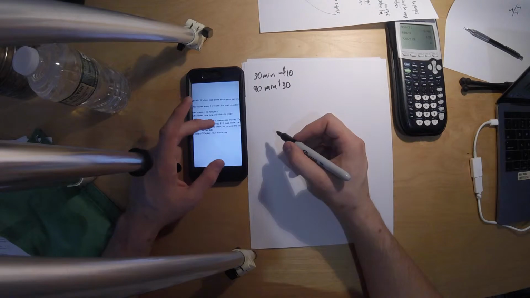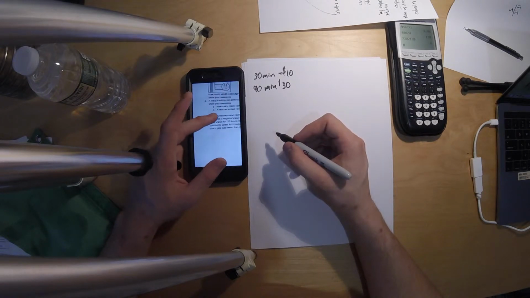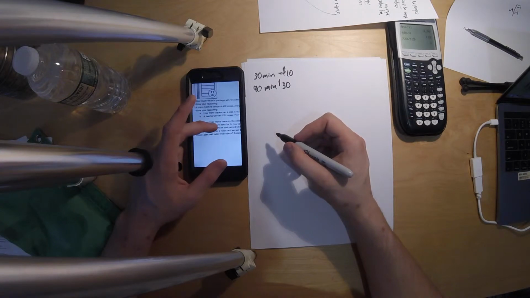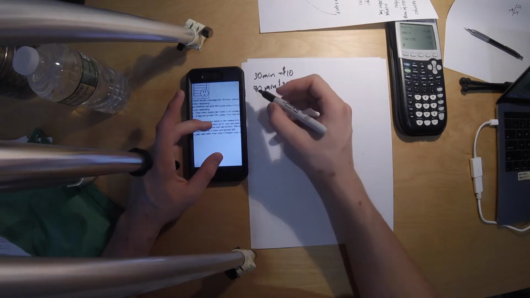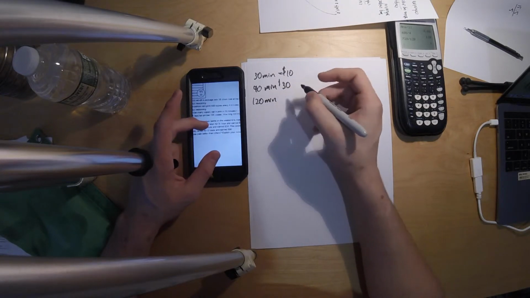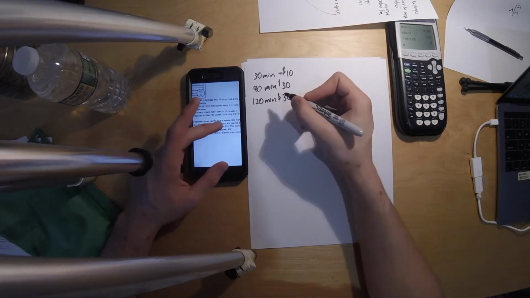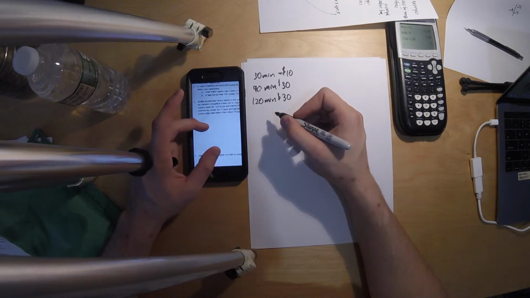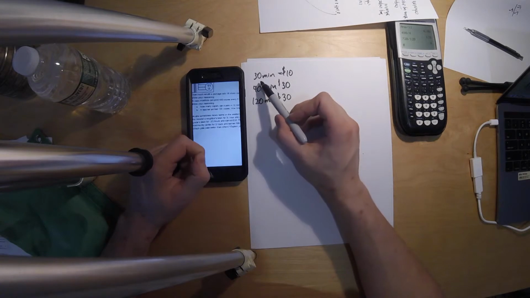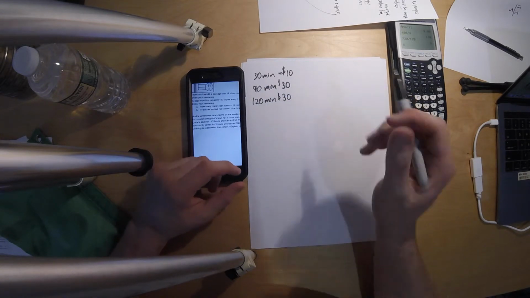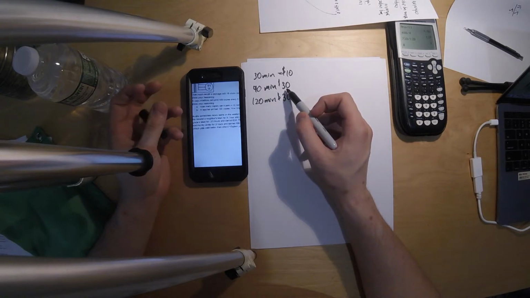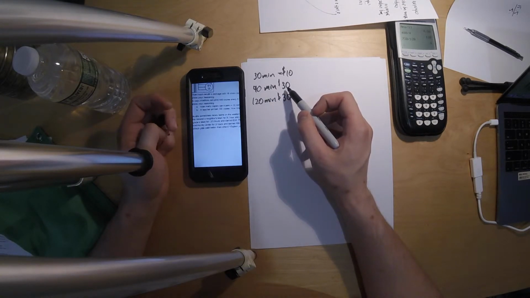This week, he mowed the lawn of a community center for 2 hours, that's 120 minutes, and he also earned $30. Which job paid better than the others? Explain your reasoning. So for this one, 30 minutes equals $10, and this is 90 minutes for $30.